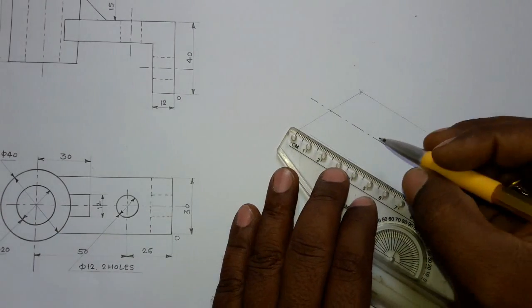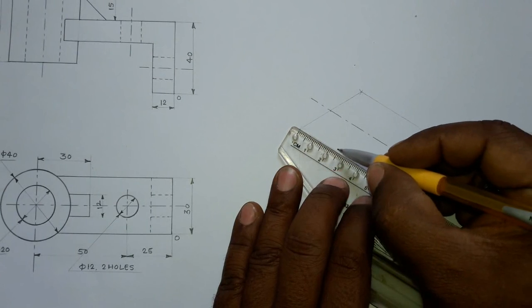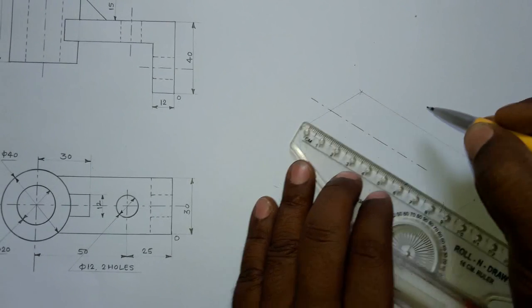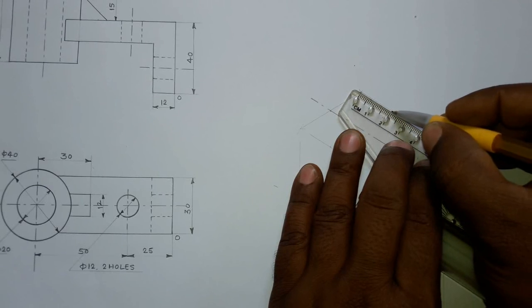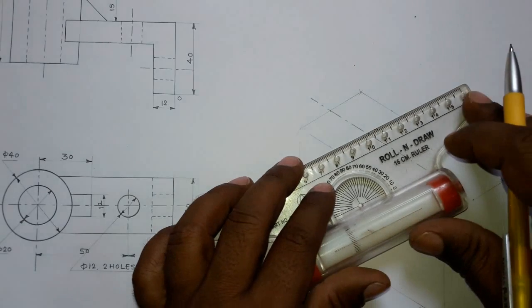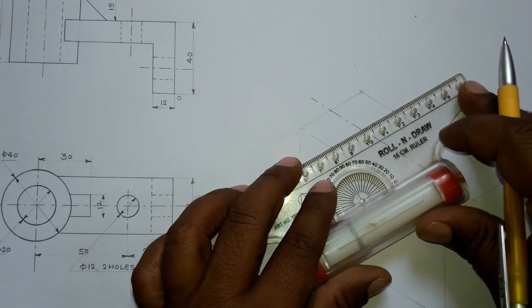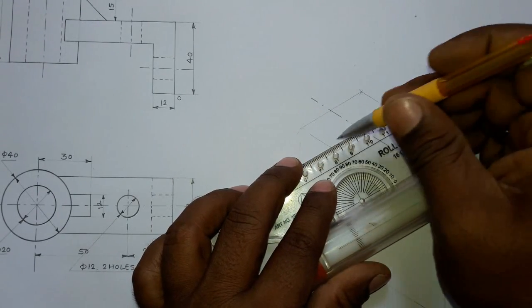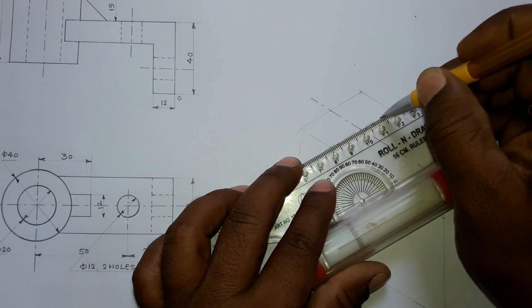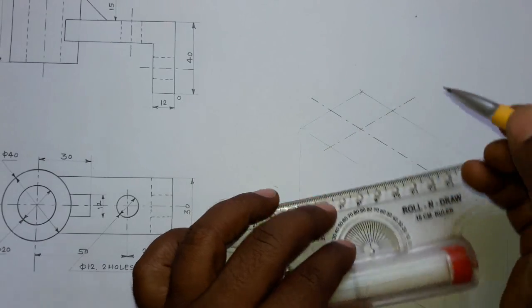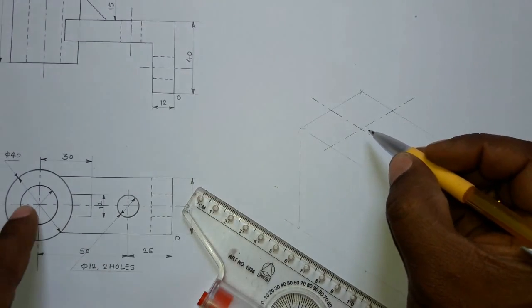So I locate 20 mm from the left side here. Like this we get the center for this cylinder.